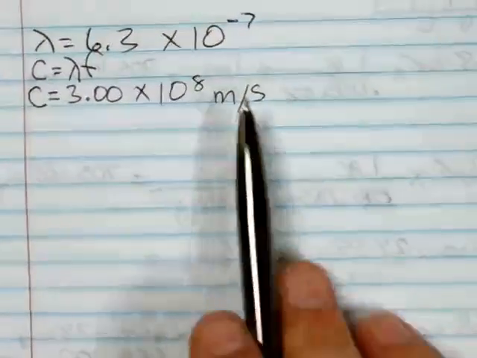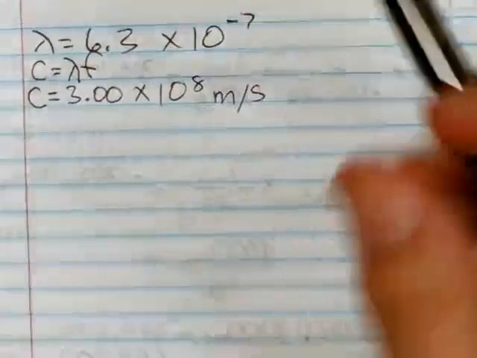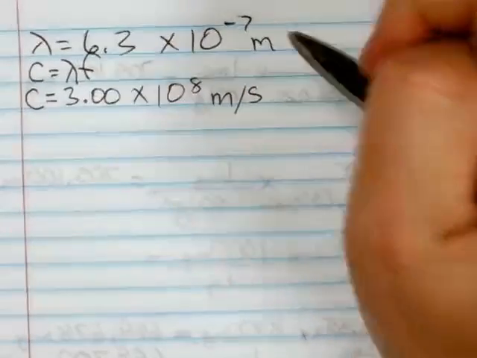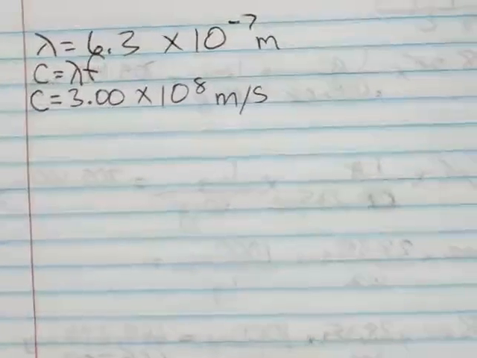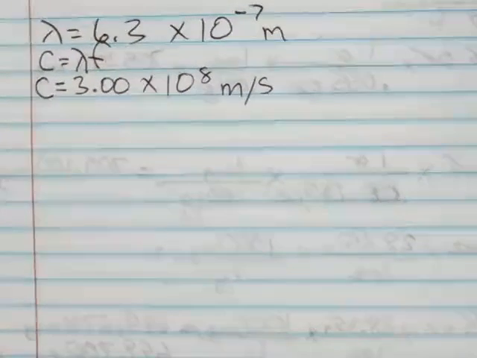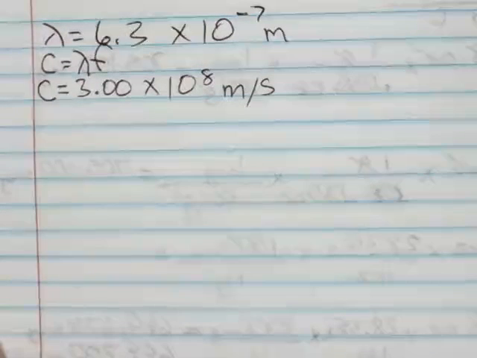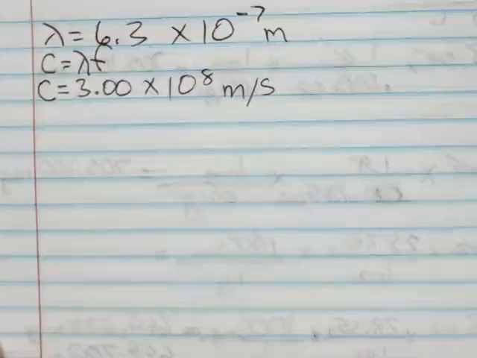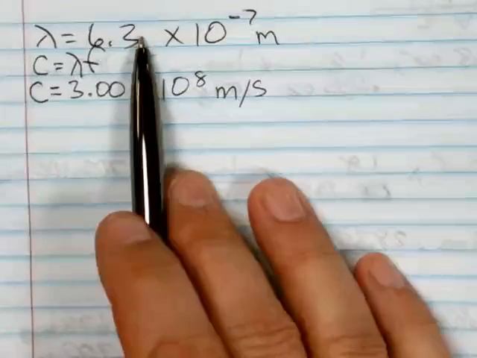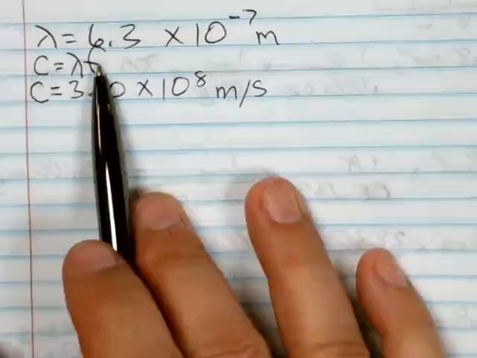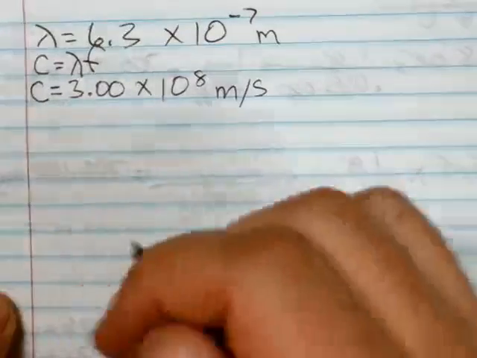And since this is meters per second, that's why we went with meters for our unit as opposed to nanometers. That way we don't have to do another conversion. We can just do this. So, if you know the speed of light and you know wavelength, we're looking for frequency. You just have to rearrange that equation.